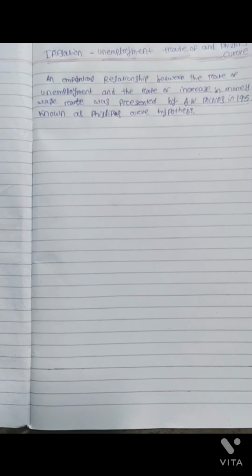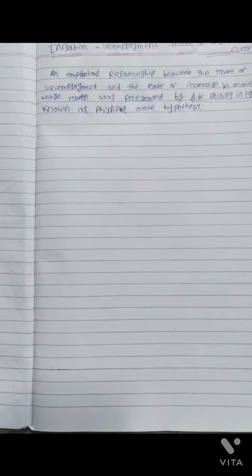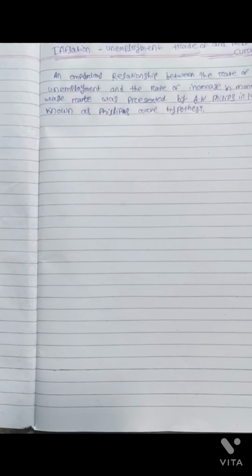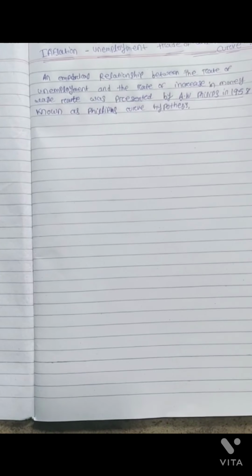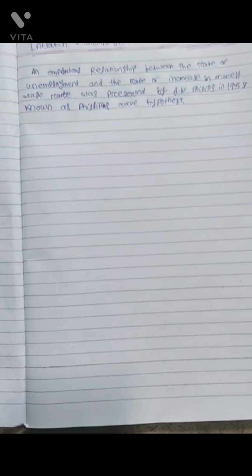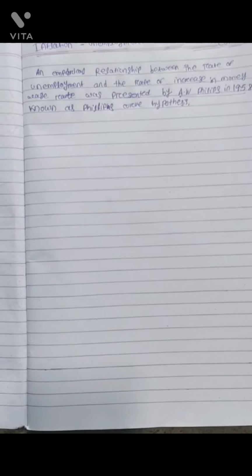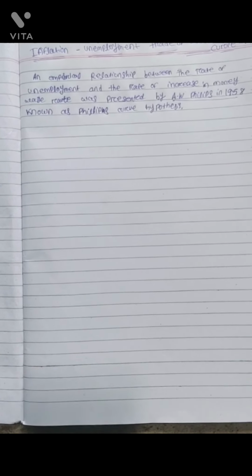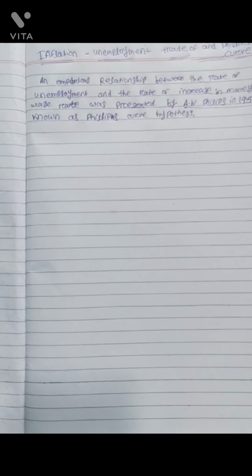The definition of the Phillips curve is an empirical relationship between the rate of unemployment and the rate of increase in money wage, presented by A.W. Phillips. The Phillips curve means if the unemployment rate increases, the money wage rate decreases. Wage inflation means the change of the money wage rate. If inflation increases, then unemployment decreases, and vice versa. It is explained diagrammatically here.